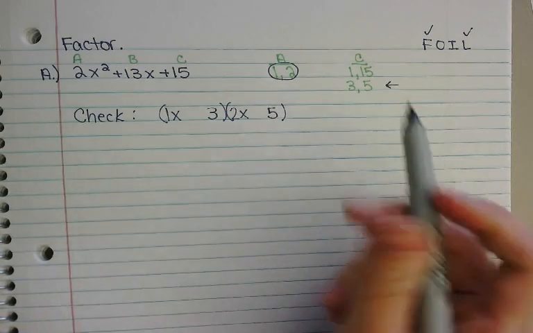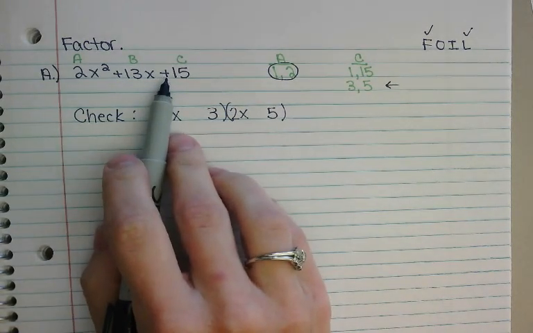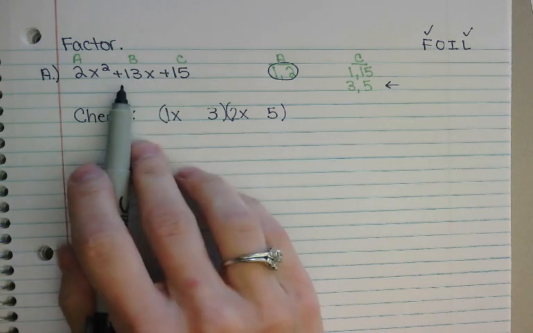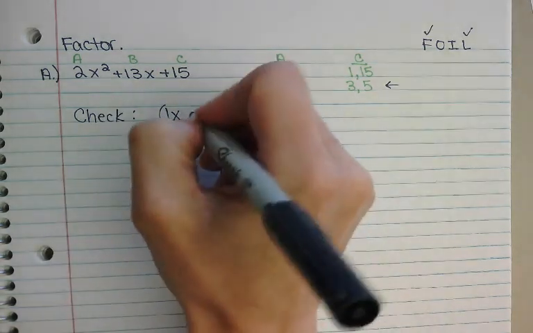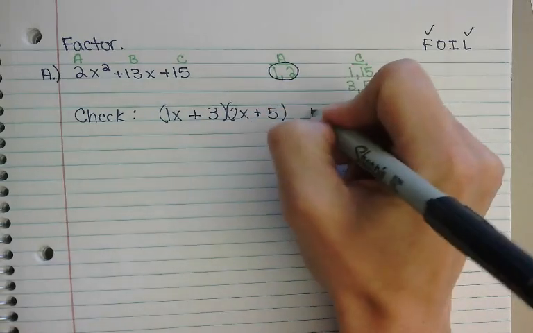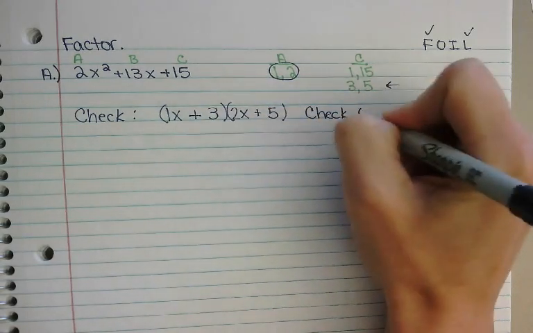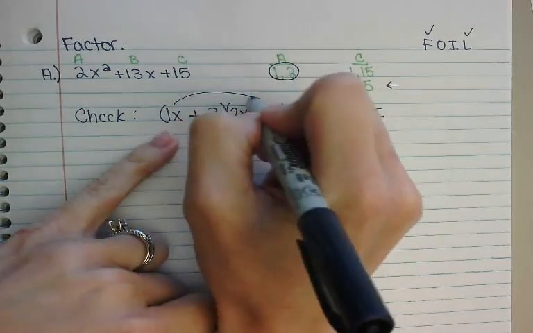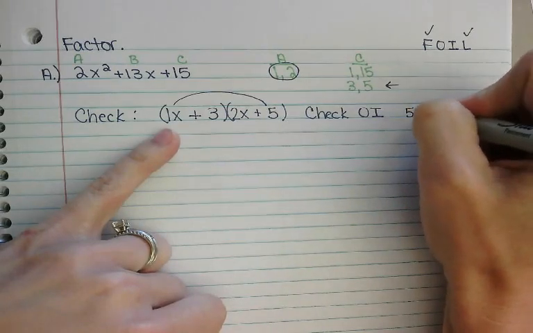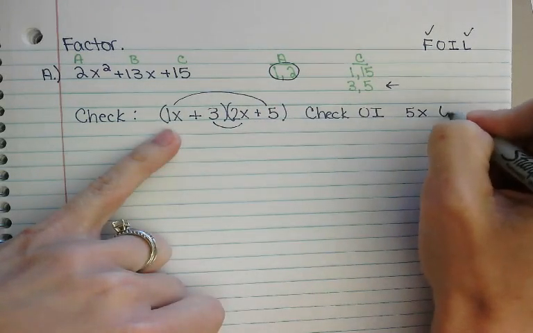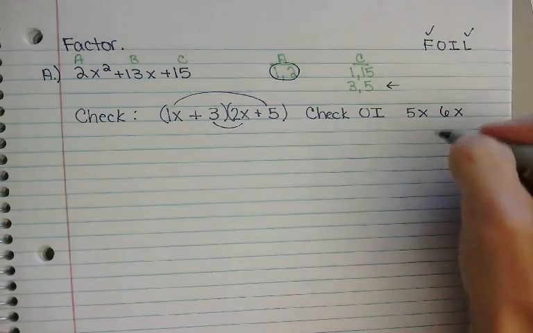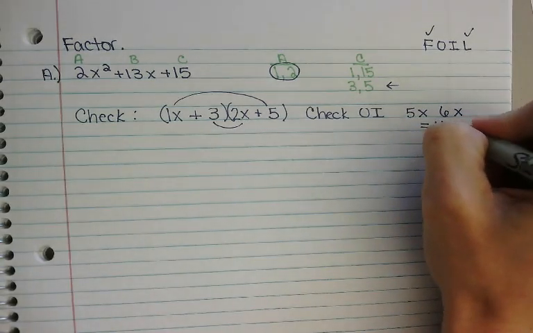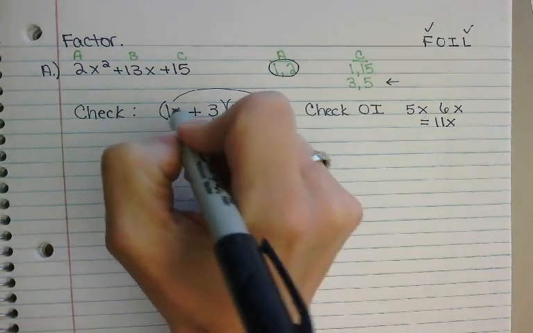Now I do need to pay attention to my signs. Since they both have to multiply to be a positive, they're either both positives or they're both negatives. And since they have to add up to be a positive, these have to both be positives. So now we're going to check the O and the I. All right, so this outer product is 5x. This inner product is 6x, which adds to be 11x. All right, so that is not going to work, so I'm going to strike it out.